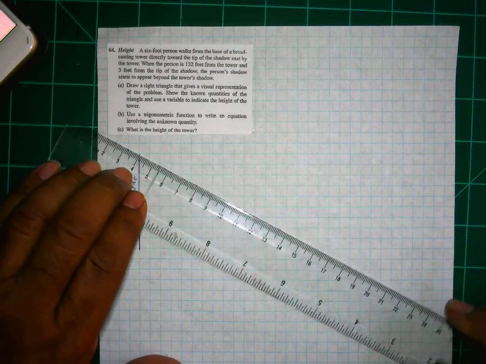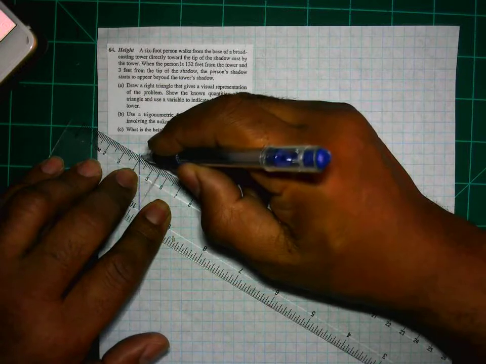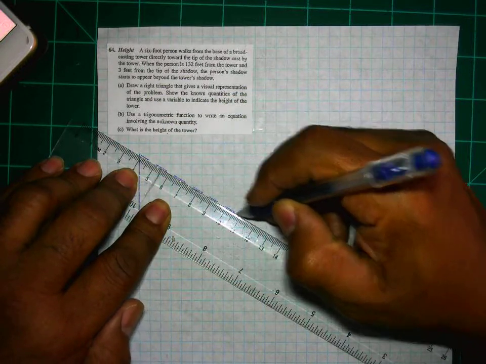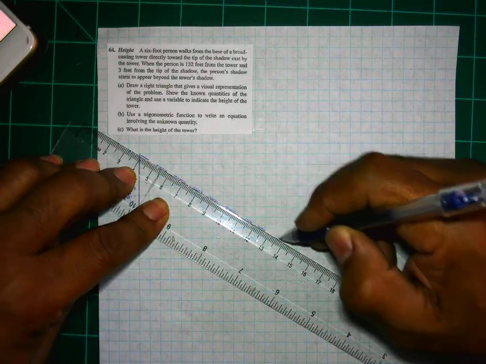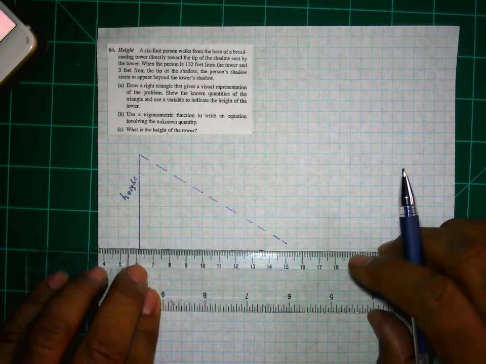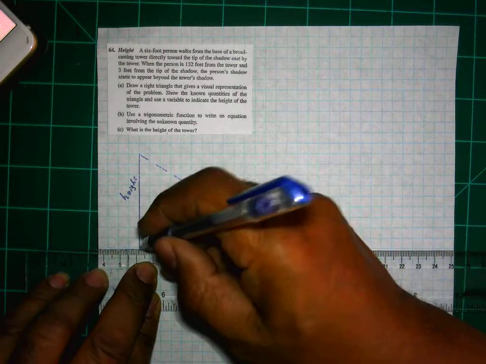Now this is not going to be drawn to scale, and this is the shadow on the ground.